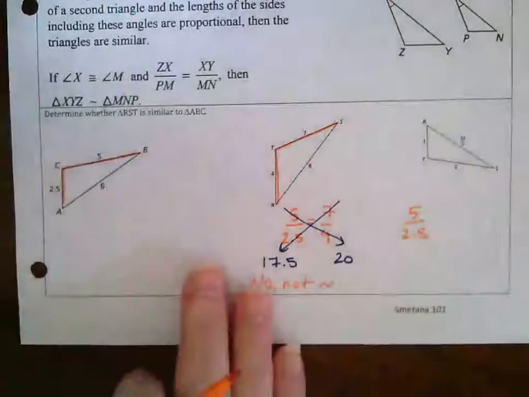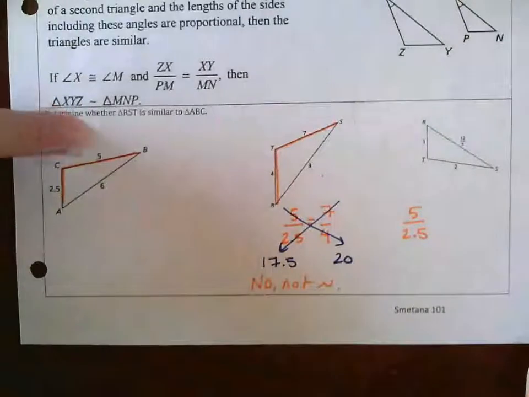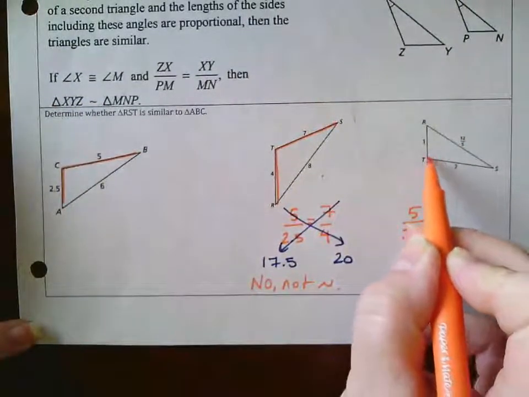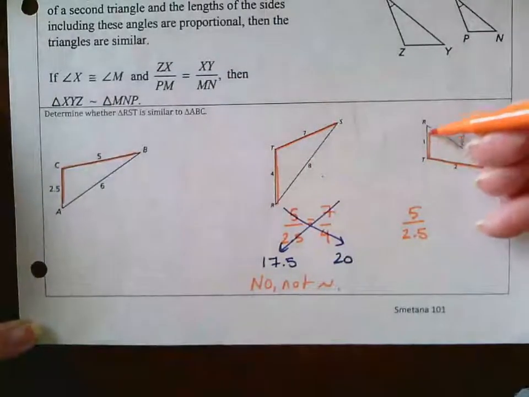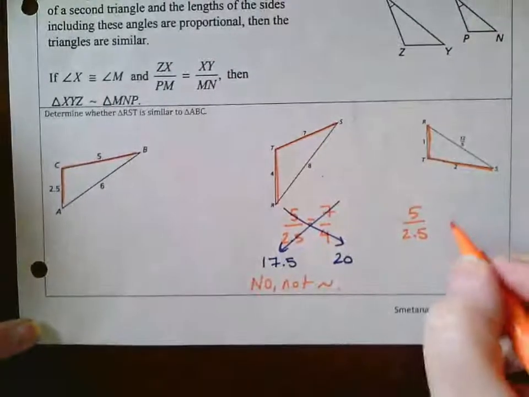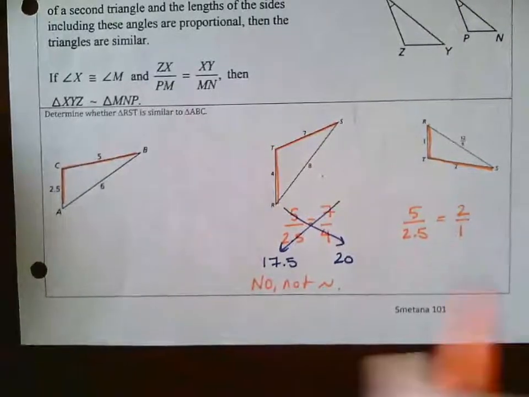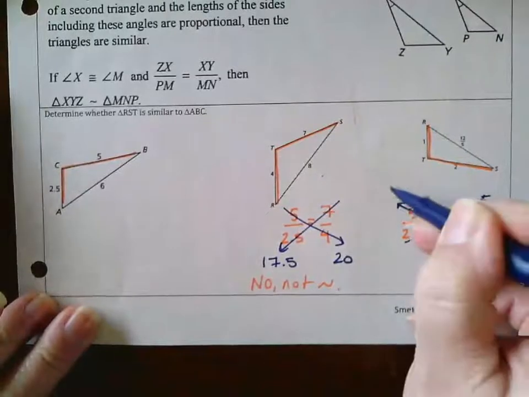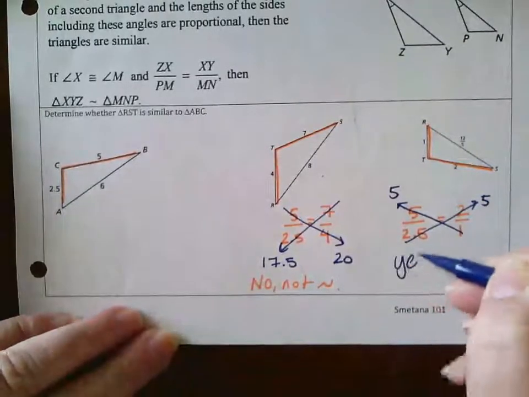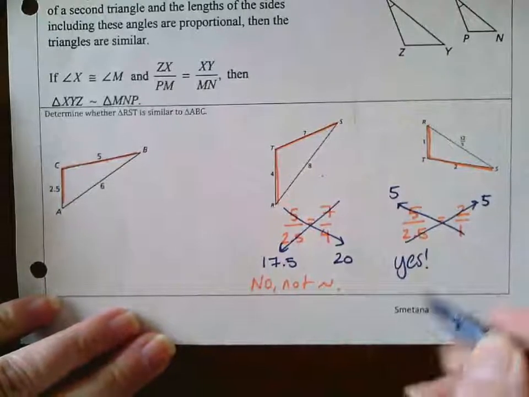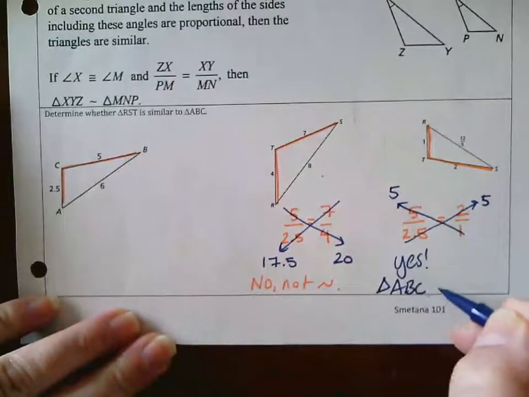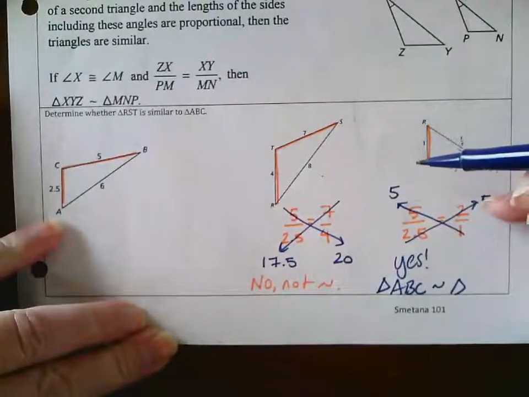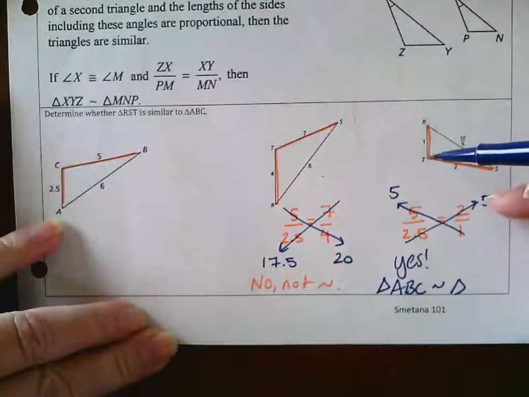Okay, on this one, same thing, I use the 5 and the 2.5, and I'm going to use the 2 and the 1. So 1 and 2. Cross multiply, you get 5, you get 5. Yes, we have a match. These are similar. So triangle ABC is similar to triangle, and I went up and over, so to triangle TRS.